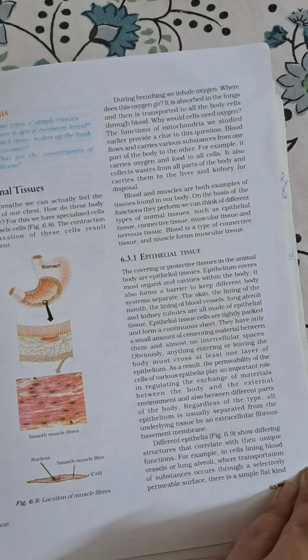The cells of connective tissue are loosely spaced and embedded in an intercellular matrix. The matrix may be jelly-like, fluid, dense or rigid. The nature of the matrix differs in accordance with the function of the particular connective tissue.